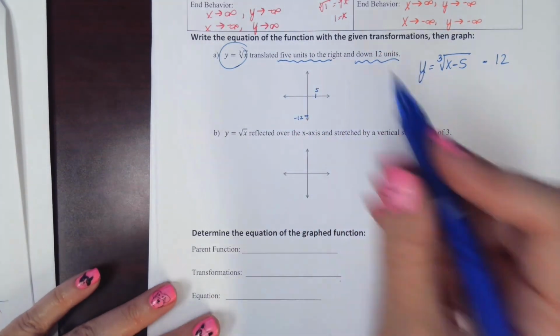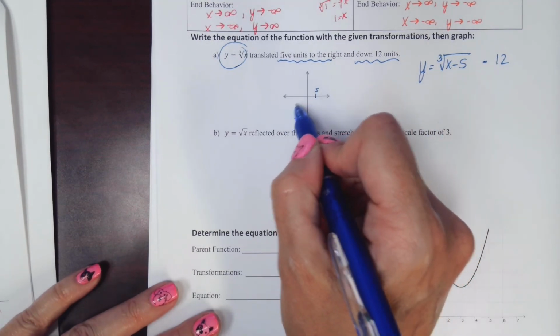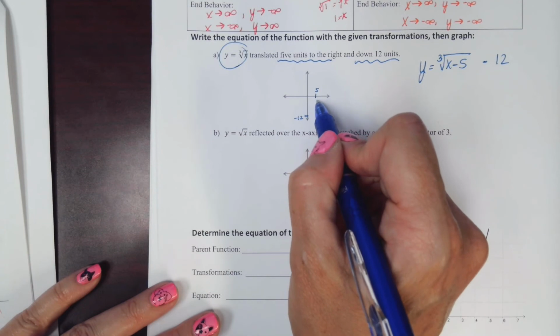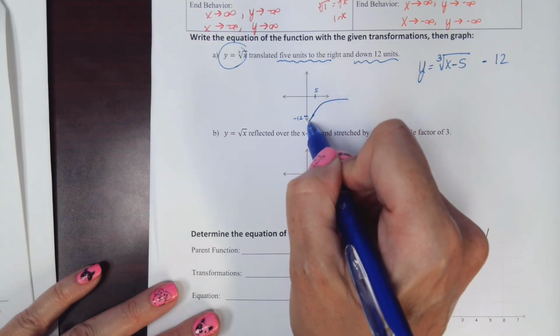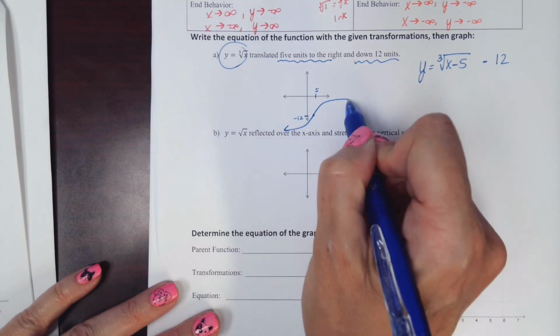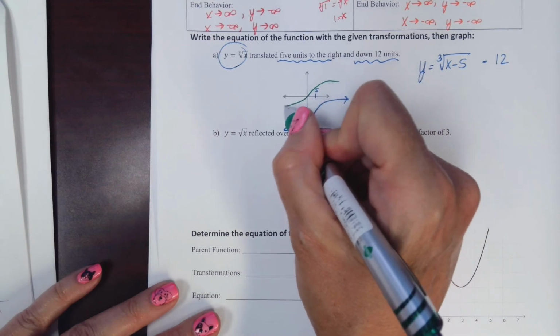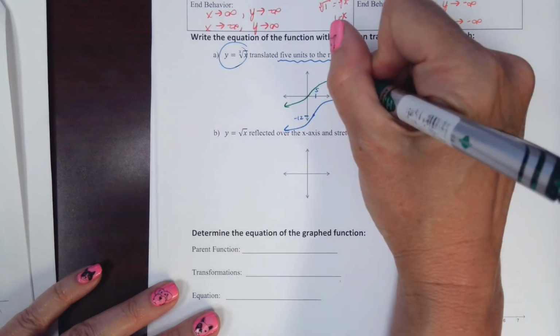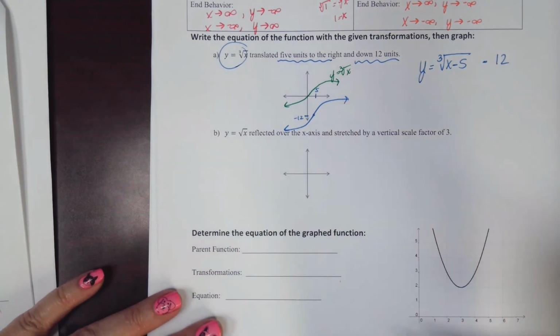My parent function, cube root, would be right here at the origin. I take this origin point, over 5, down 12. That's my shift point, but it's still laid on its side. My parent function would be right there. y equals cube root x. This is my transformed function.